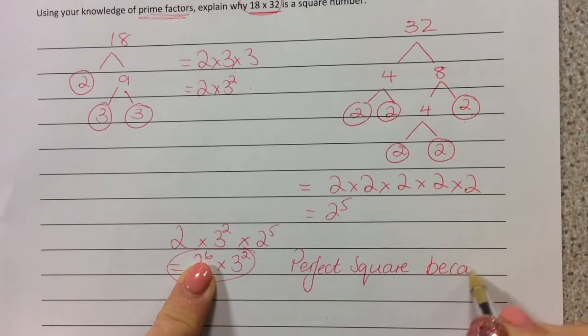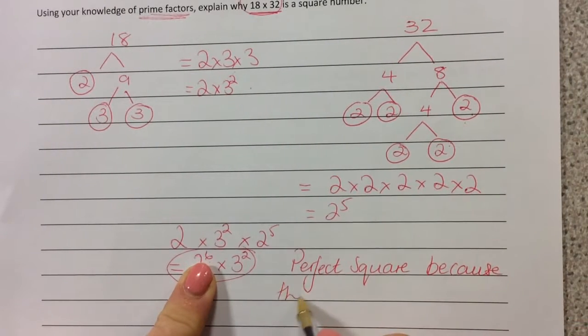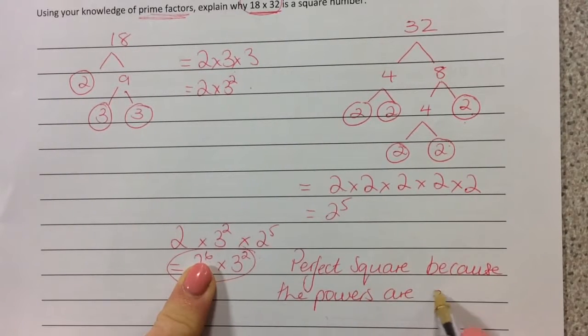So, perfect square, because the powers are even numbers.